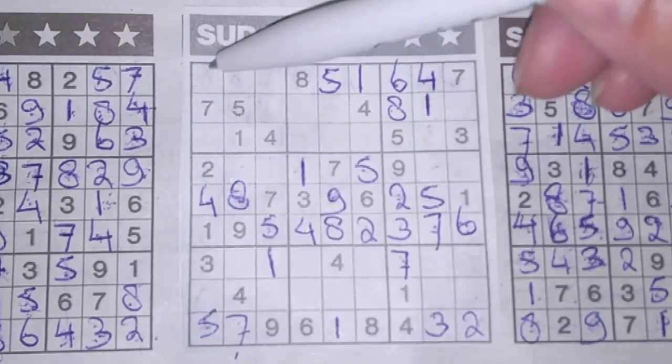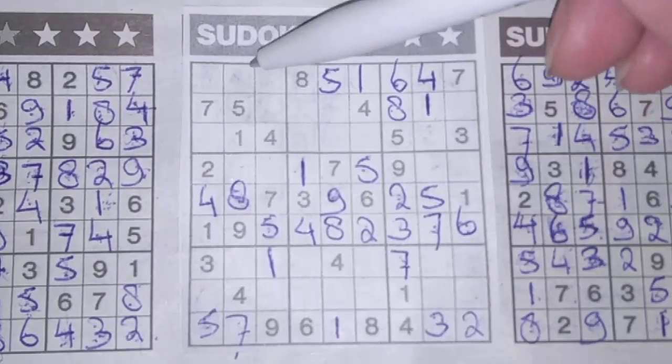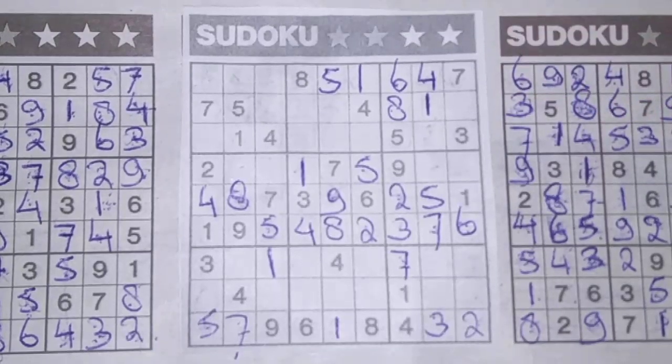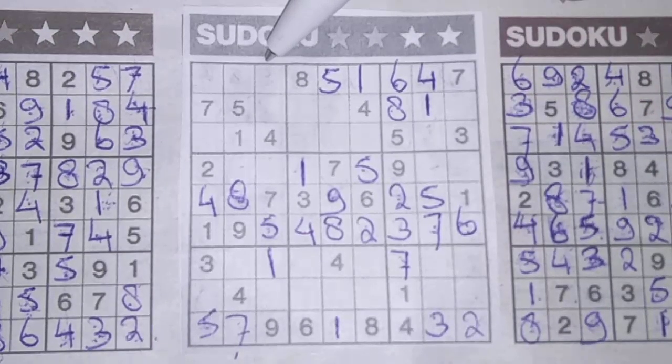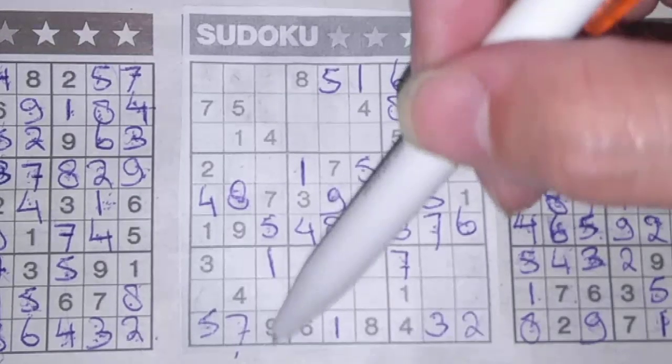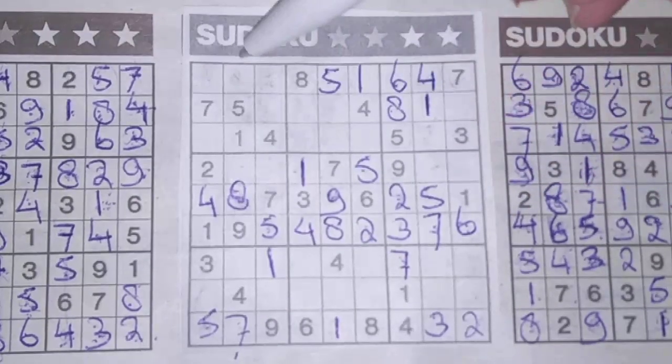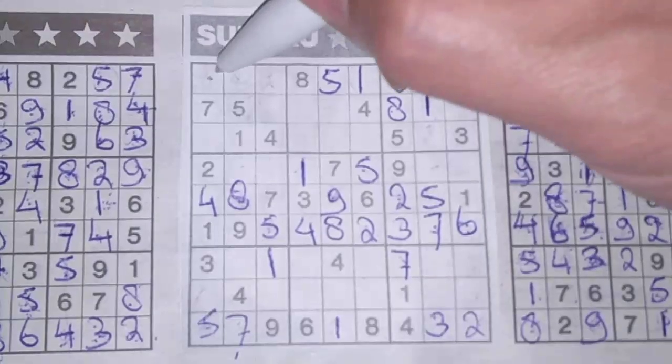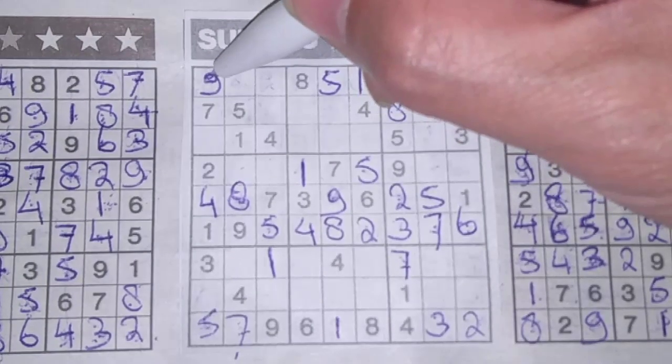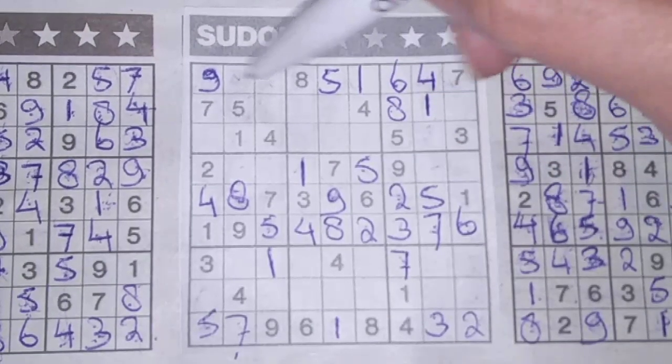These 3 numbers are the numbers 9, 2, and 3. We have a 9 here, so no 9 there. Here 9, no 9 there. The only place for 9 should be there. The 2 and the 3 are left.